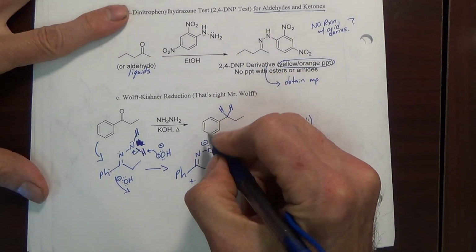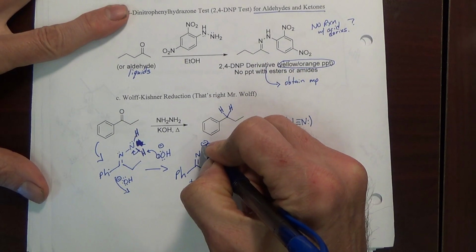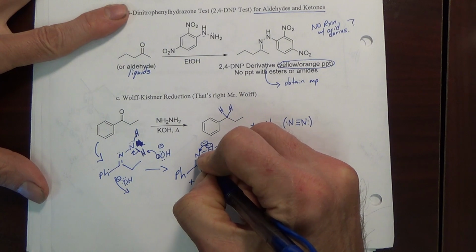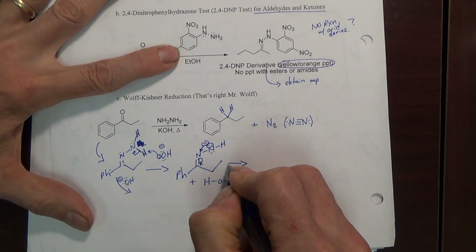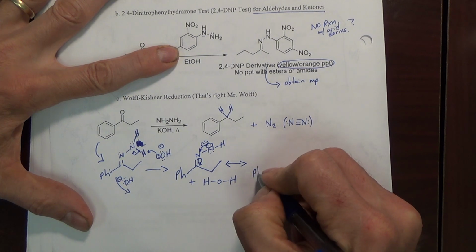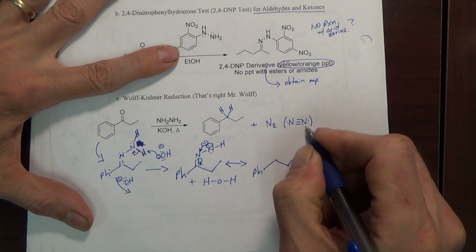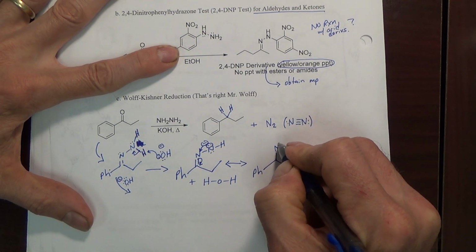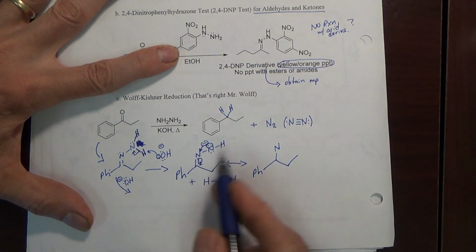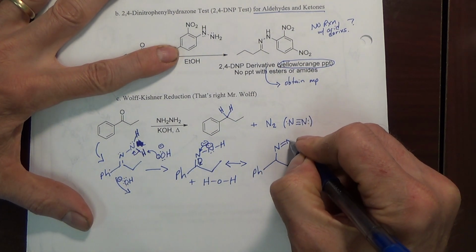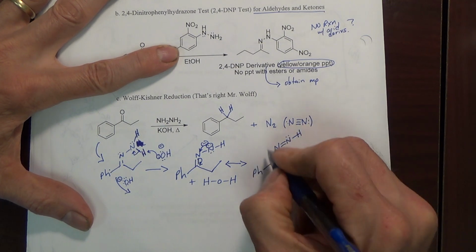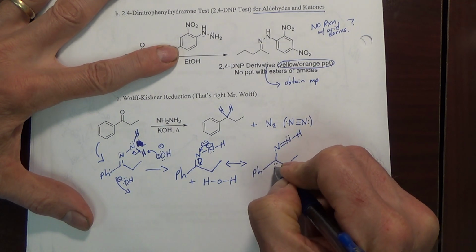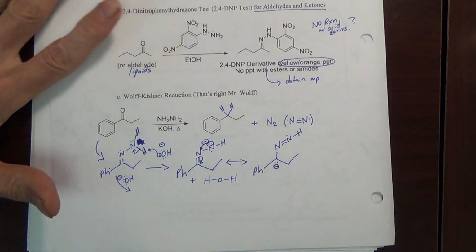But this is resonance stabilized, and these electrons can move in here, and these electrons out onto carbon. And we now have a double bond between nitrogens. That nitrogen is now neutral, and now we have a lone pair on carbon, and the carbon is minus.